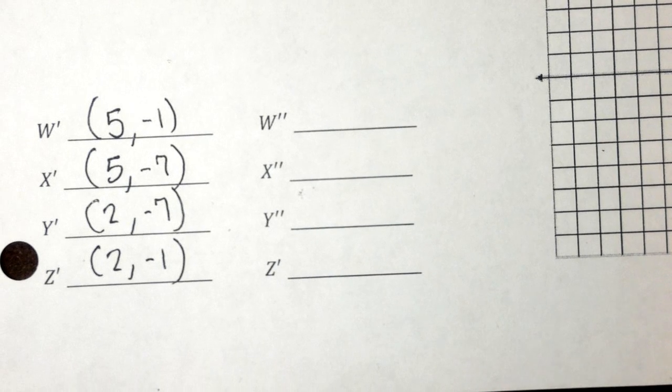Last thing you need to do, we translating. Translation says -7 and then a +3. So I would subtract 7, add 3 to each point.